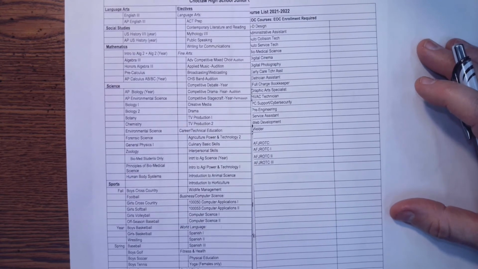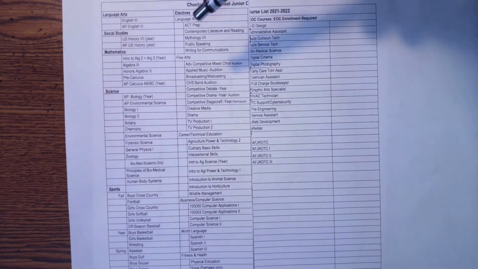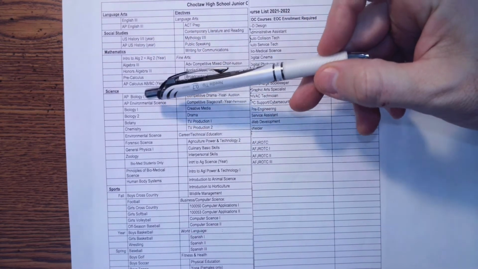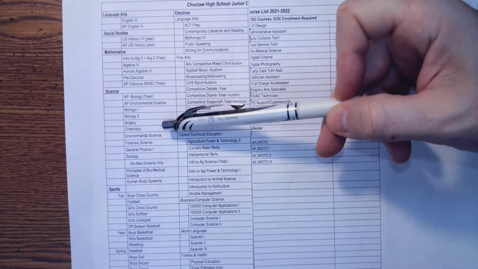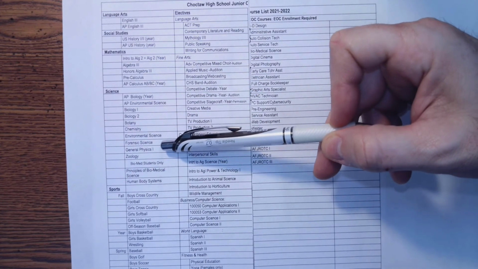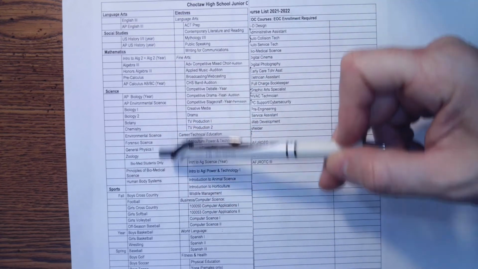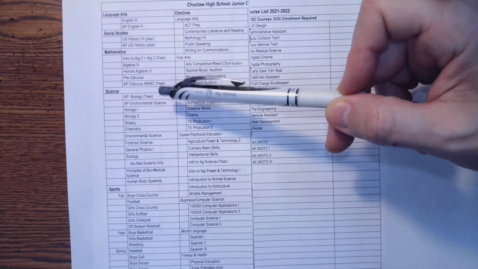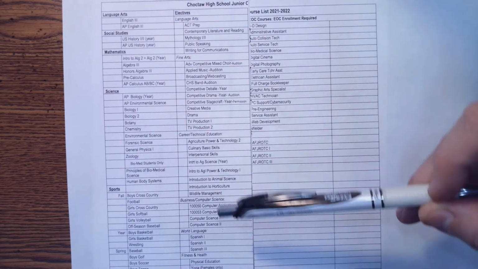There we go. And so, again, we've already talked about language arts, math, but here's all the science. So you got your AP biology, environmental, again, depending on what course you're going through with science, forensics, general physics, zoology. So a lot of those sciences there. And again, if you're in the biomed program, you'll know which class is next in line for you.